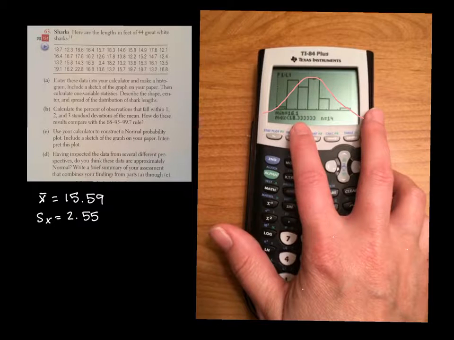So this was for A that we did, and so now I'm going to do B. So it looks like for 68%, it's actually 29 over 44, which gives us about 65.9. So I need 29 pieces of data to get me as close to 68% as possible.